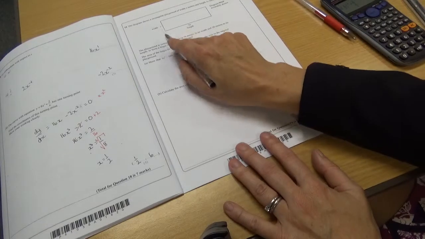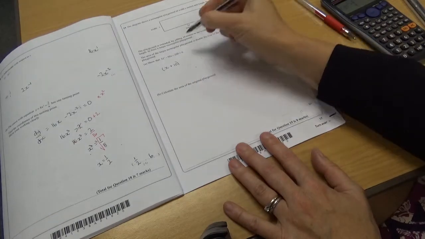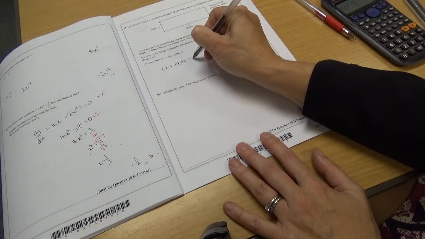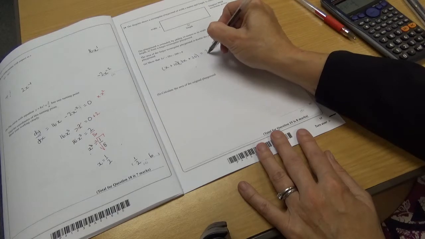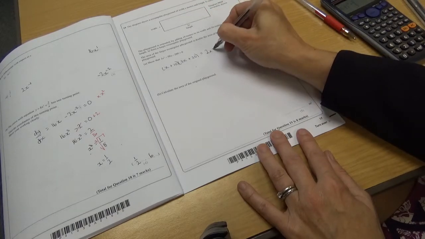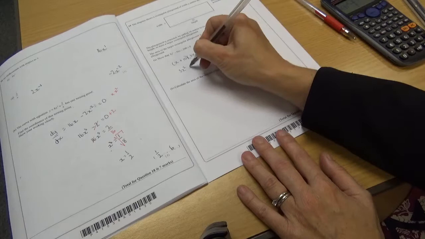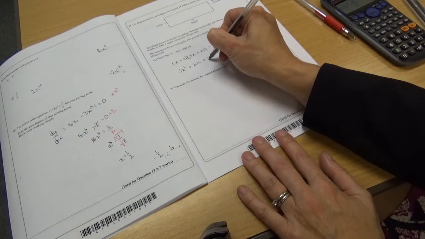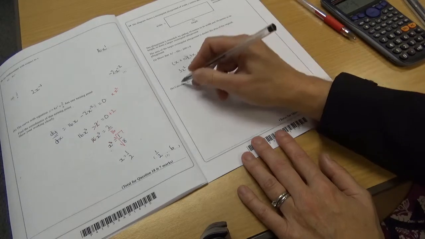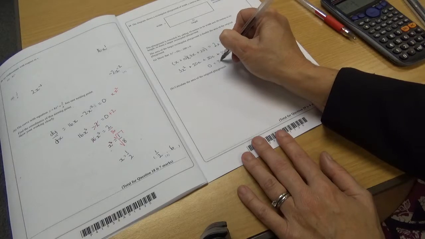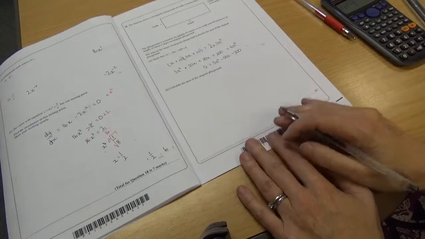If I add 10 metres to its width, it becomes x plus 10. And if I add 20 metres to a length, it becomes 3x plus 20. And the area of the larger is double, so 2 times the original area, which is 3x squared. Expand the brackets. And move everything onto the right hand side. And I get the required equation.